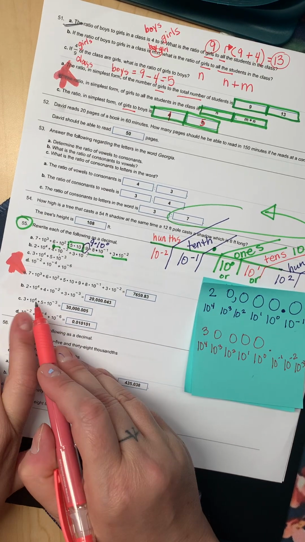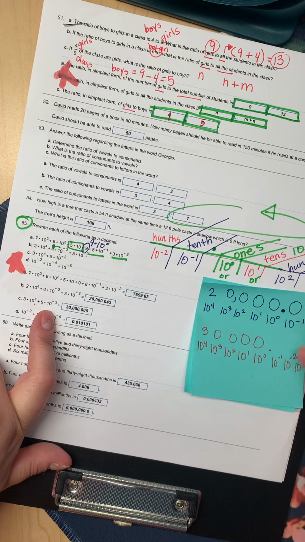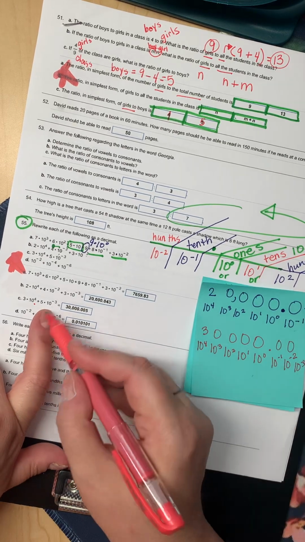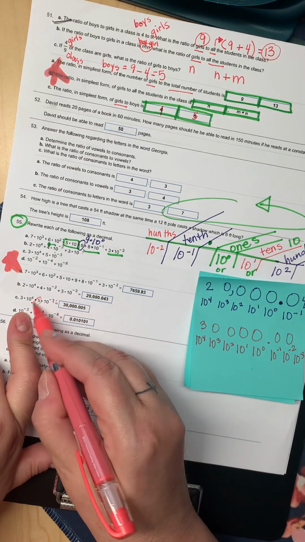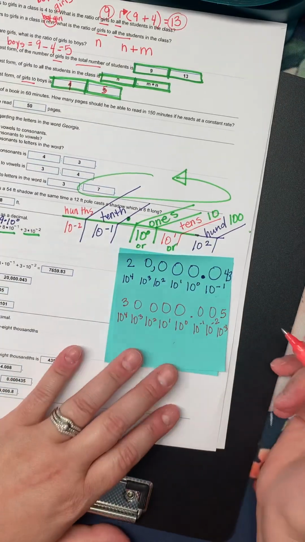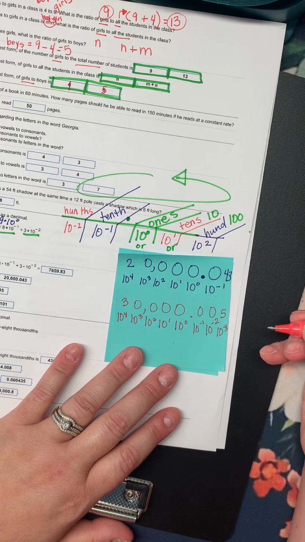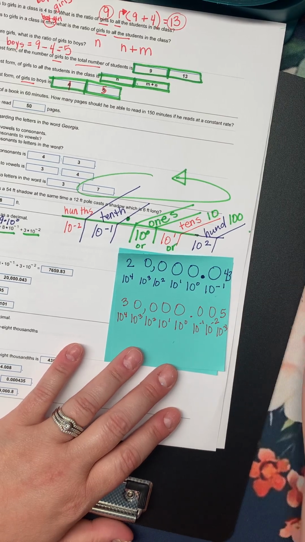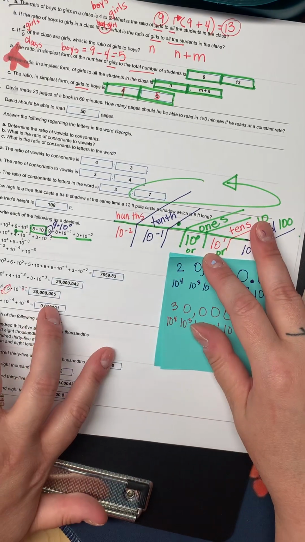So we put a 3 in 10 to the 4th. We're going to put a 0 in everything else. And then in that -3, we're going to put a 5. So we get, what does that look like? 30,000.005? Yeah. Okay, let's look at part D.